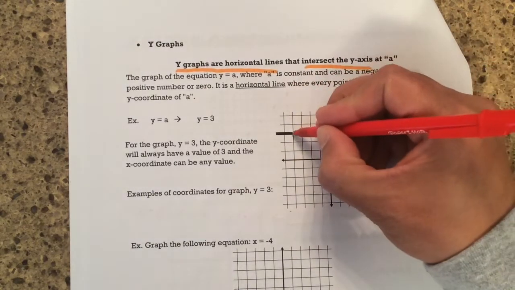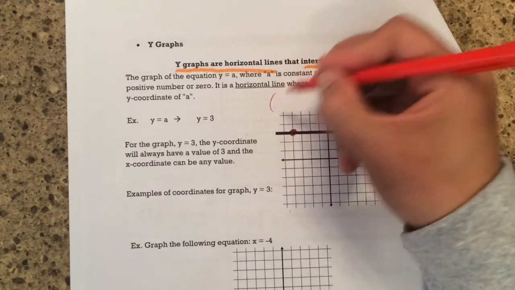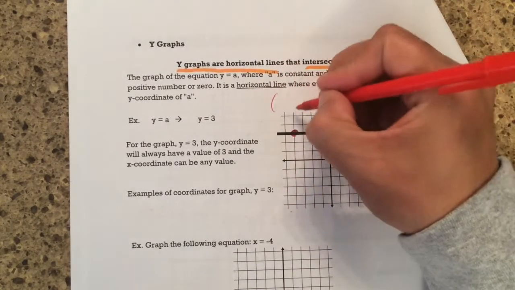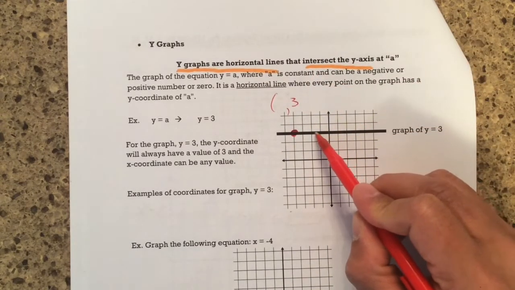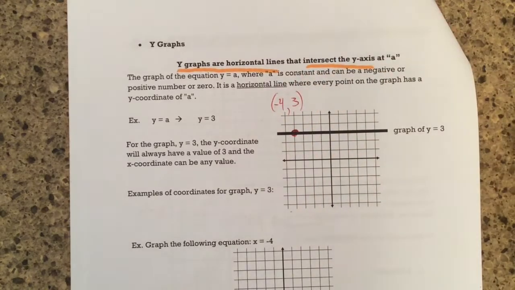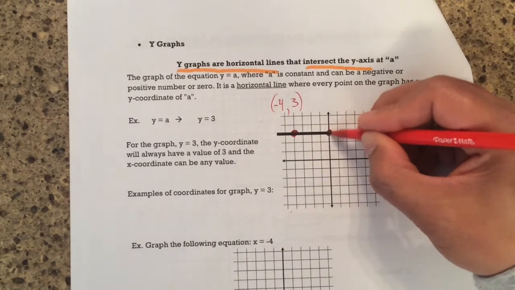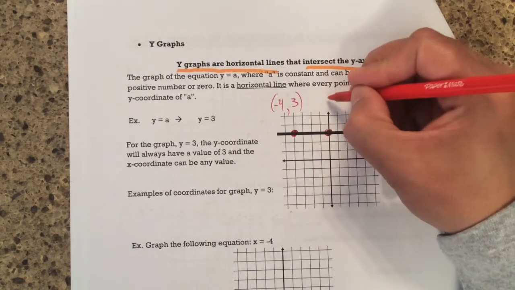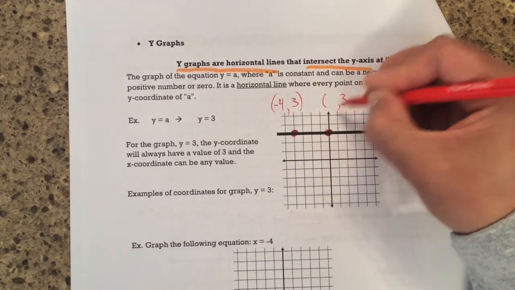So let's pick this guy right here. I already know the y coordinate is always going to be 3. X coordinate, though, is going to be 1, 2, 3, 4. Negative 4. Remember, your point could be right in the middle here. So this coordinate, I know the y value is always 3.